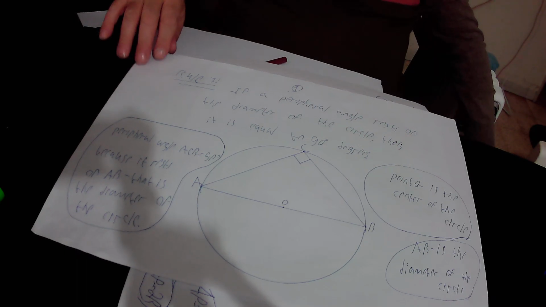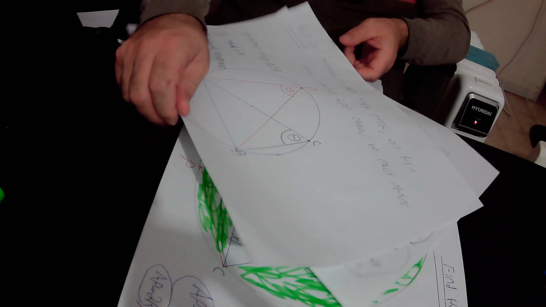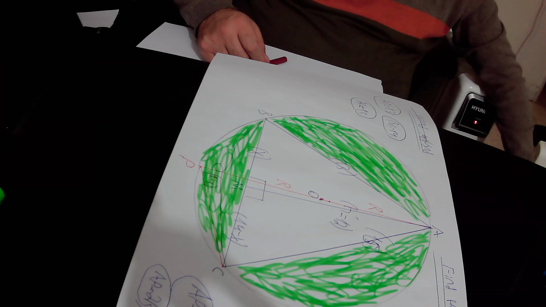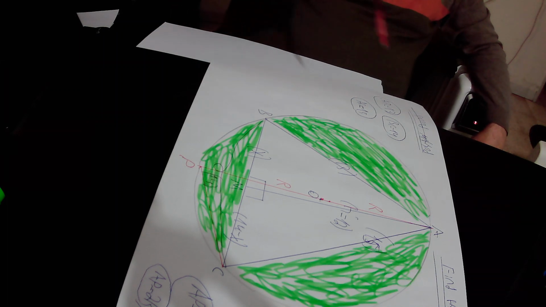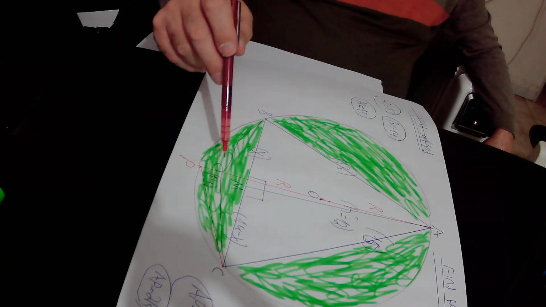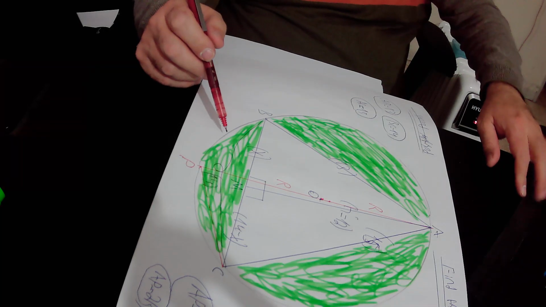We can implement rule number 7 in our drawing. Why? Because in our drawing we have peripheral angle ACP that rests on chord AP, therefore this peripheral angle ACP is equal to 90 degrees, according to rule number 7.